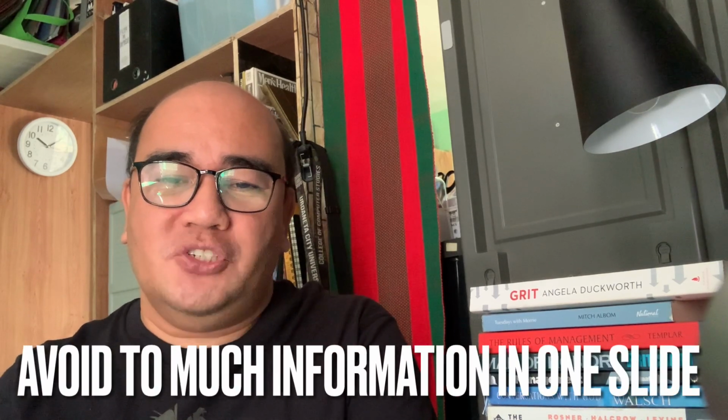Avoid putting too much information in one slide. And if necessary, you use a presentation script. So you don't need to put everything on the slides. If you want to give emphasis on some words or a sentence or a paragraph, it is advisable that you prepare a presentation script wherein you can have it as your reference when you are presenting your paper.